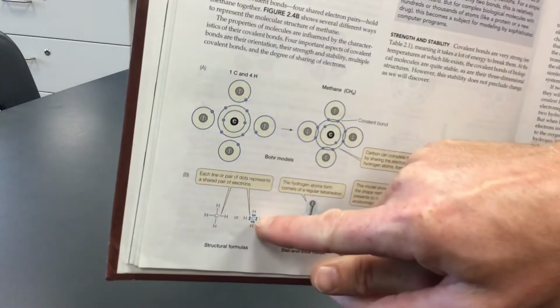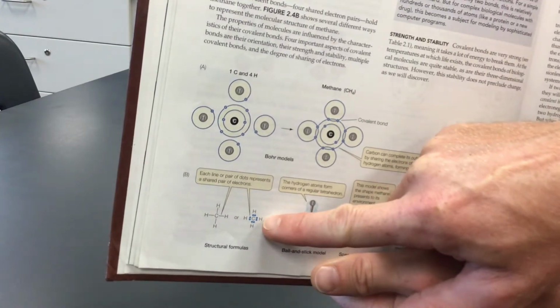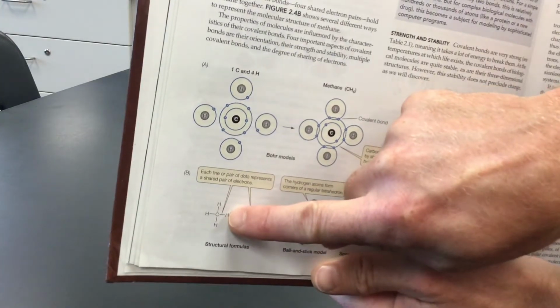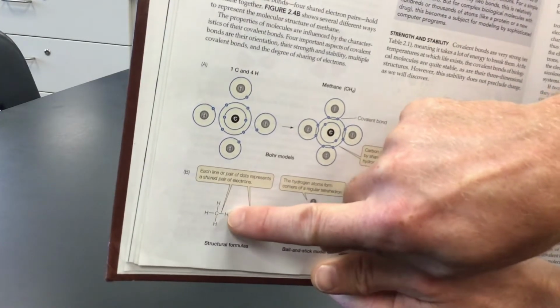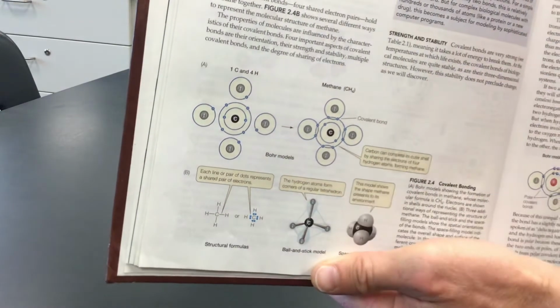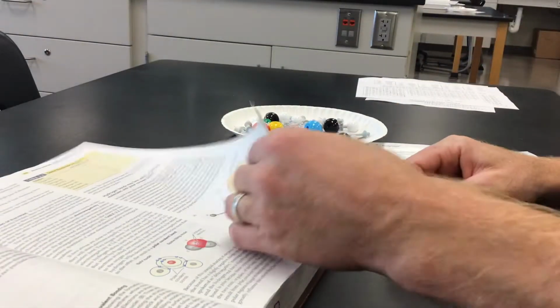And we did this dot diagram structure with the chips the other day. Again, what we're going to use today is just these lines. So each line, like between a carbon and a hydrogen, is really representing a pair of shared electrons, okay? And the nice thing about the model building kit is that it helps us to see the three-dimensional structures as well.